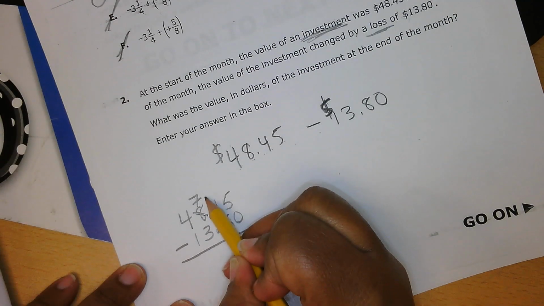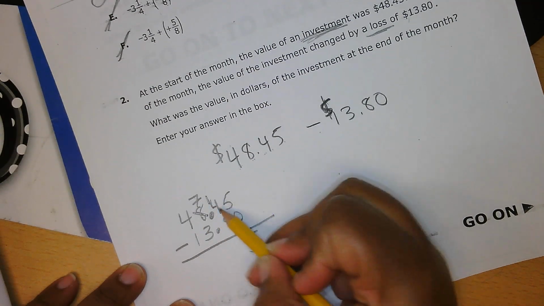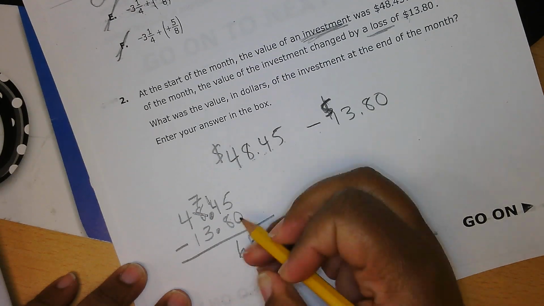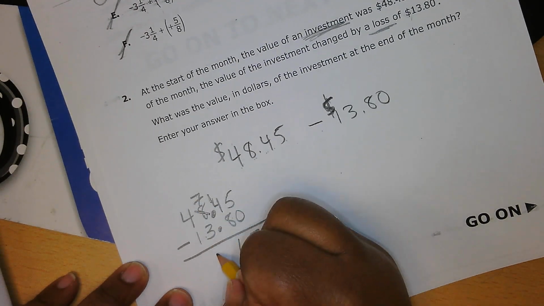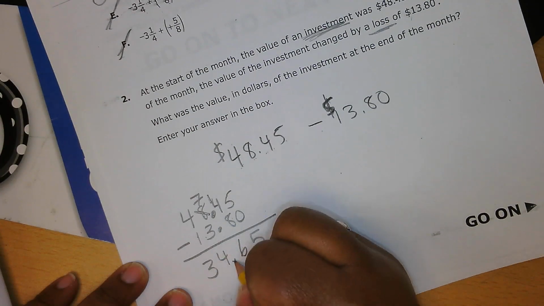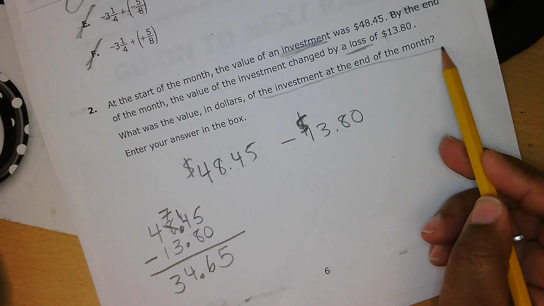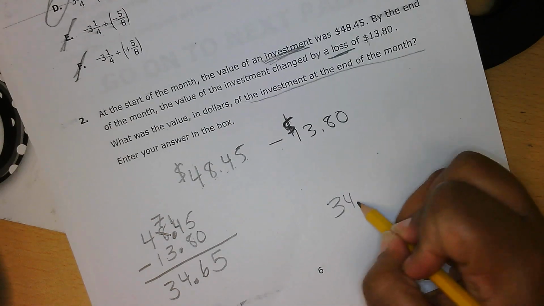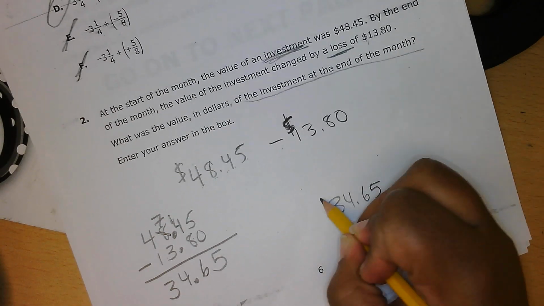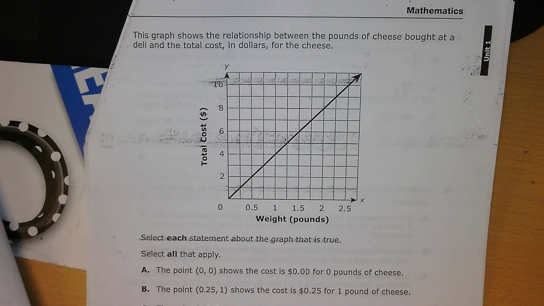This becomes a 7, and now this becomes, I took a 10 from here, so now this is a 14. 14 minus 8 is 6. 7 minus 3 is 4. 4 minus 1 is 3. So my answer, what's left at the end of the month, is $34.65. Okay, let's move on to question 3.